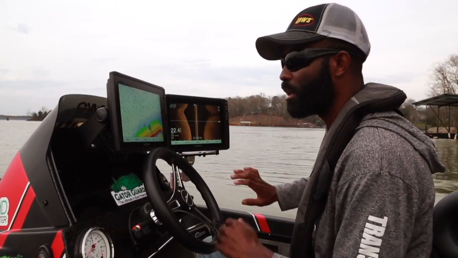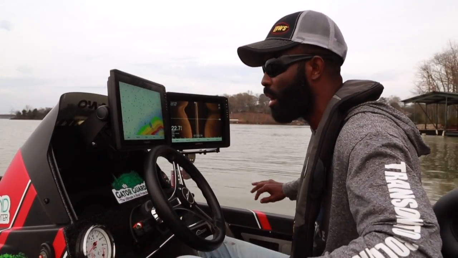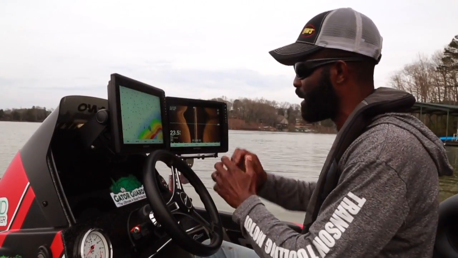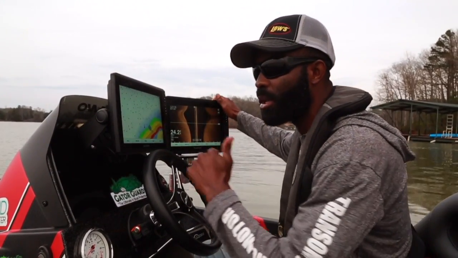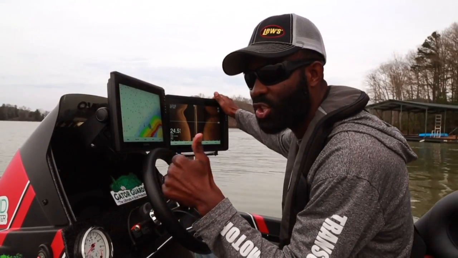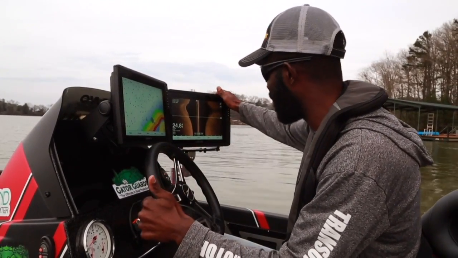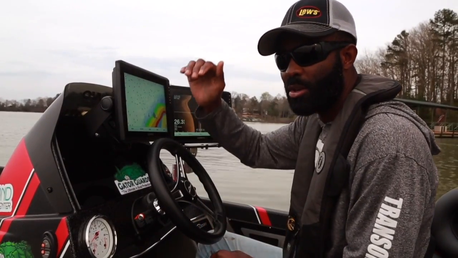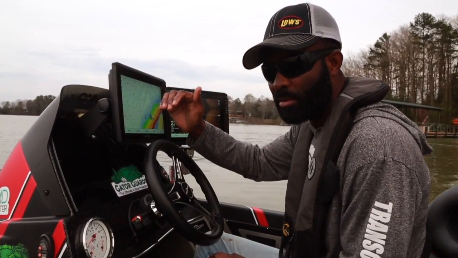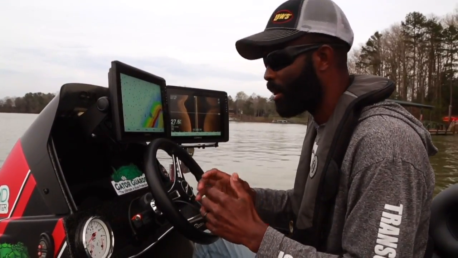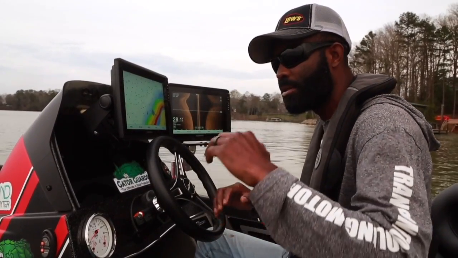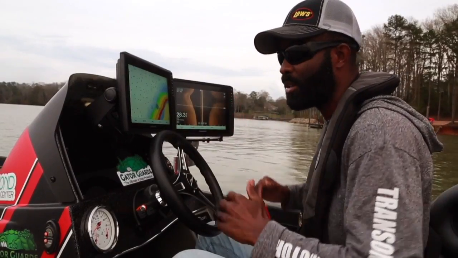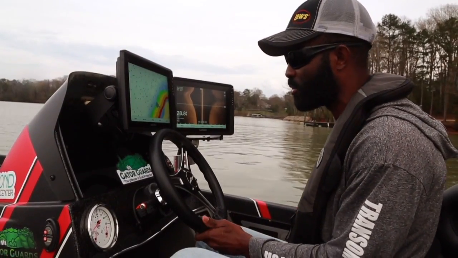So when I'm idling looking for things, structure, brush, rocks, laydowns, logs, stuff off to the side with my side view, what I'm looking for is any kind of shadow. Anytime I see any shadow or a little rough spot, if I see something that's dark, I know it's going to be a shadow. If I see something that's light or the images start to shine or get brighter, I know it's going to be like a high spot. I can find high spots off to the side as well, just like I can find structure.